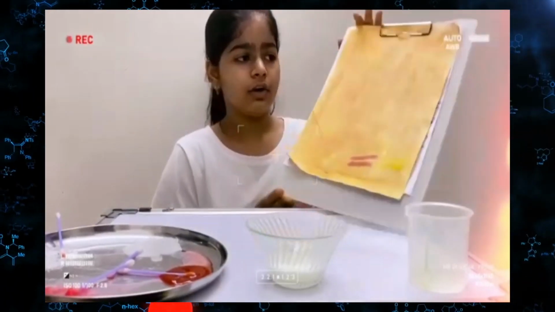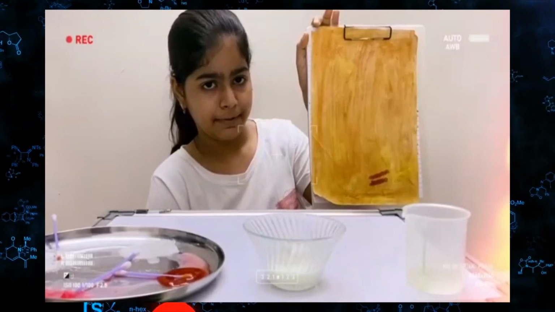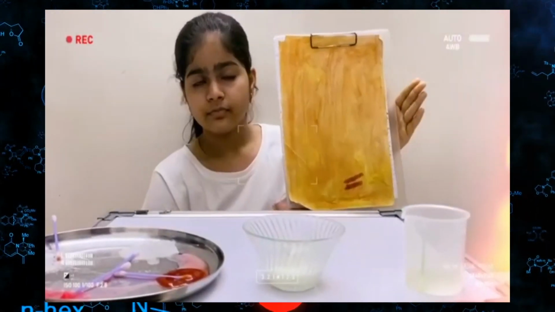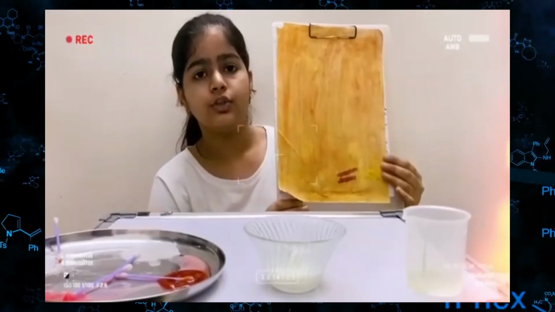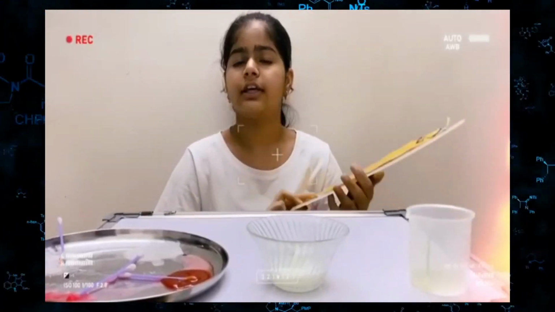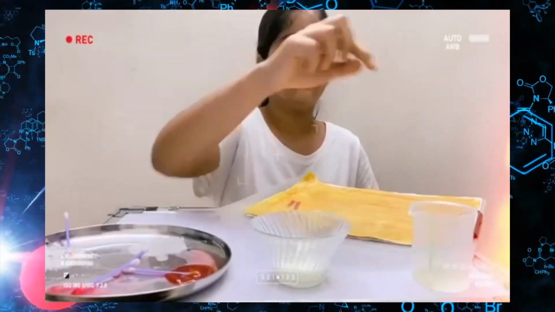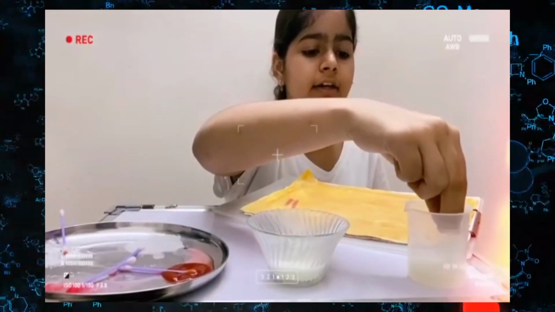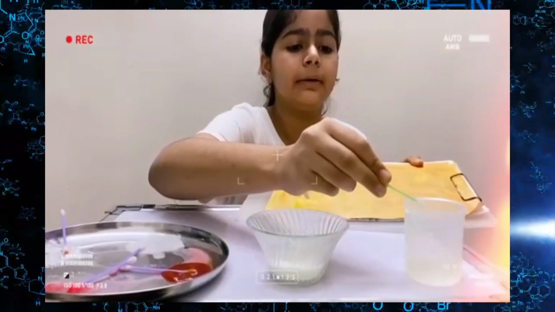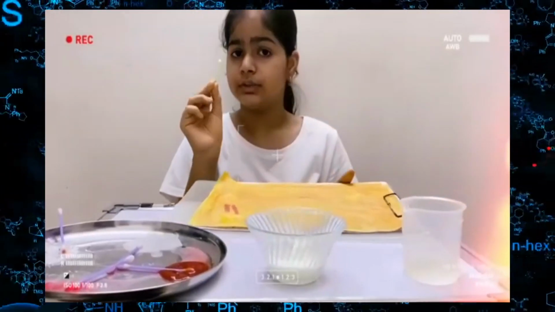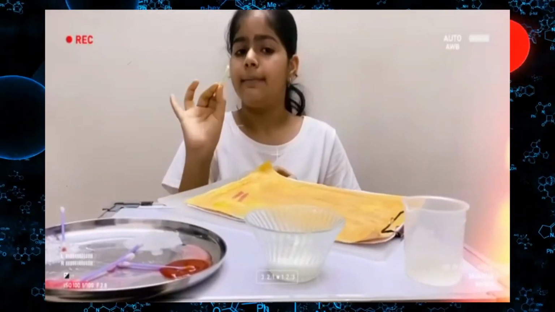I had already taken a white paper, applied turmeric solution on this paper, and kept it for drying for about half an hour. Now I am going to start with the experiment. I am going to write something on this turmeric paper using the lemon juice.